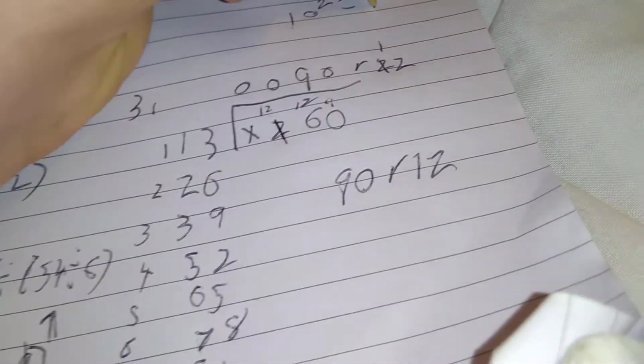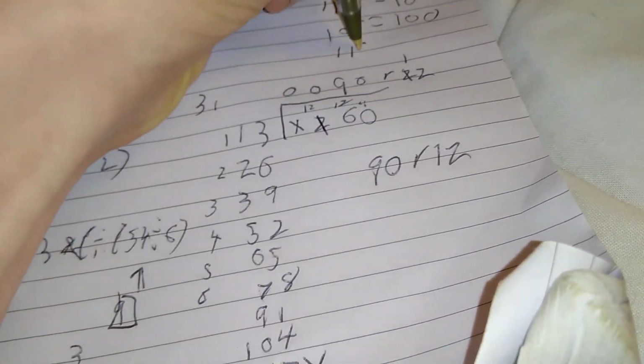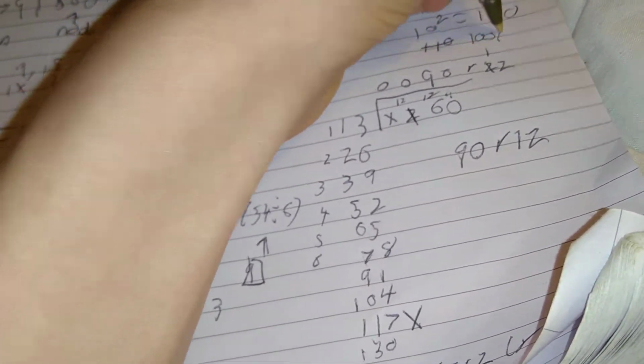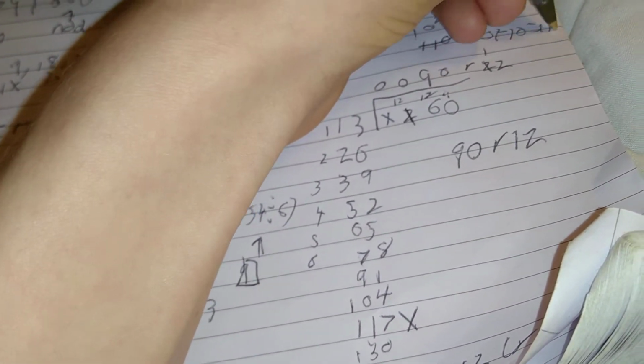Of course. One set of 10. 10 times 10, or 10 squared actually, guys. 10 squared is 100. 100 plus 10 is 110. That will be the way I would do it anyway, guys.